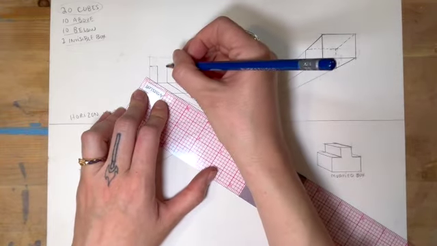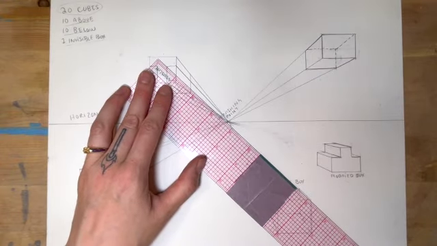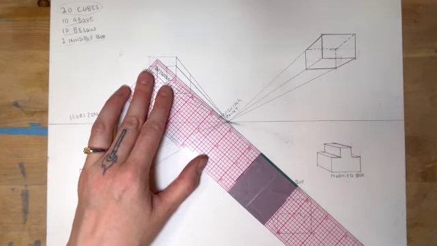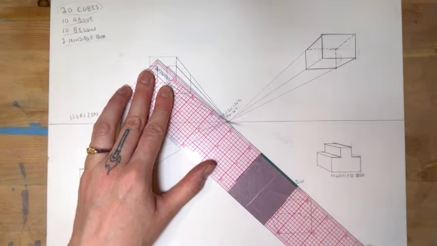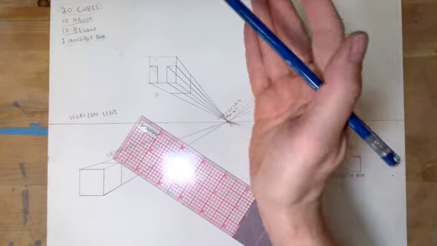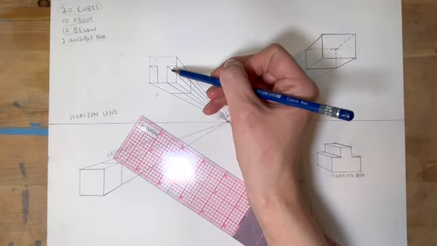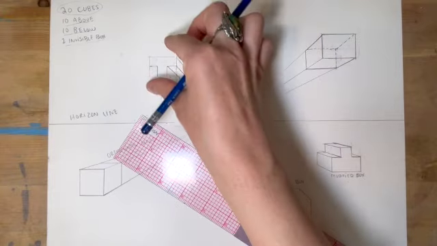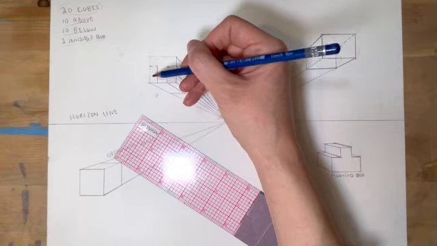And then I want to make sure that I'm getting this as well. I have to get that corner and pull it to my vanishing point. And then because my box that is above the horizon line is going to the right, I won't be able to see whatever information is on the left-hand side of that box.